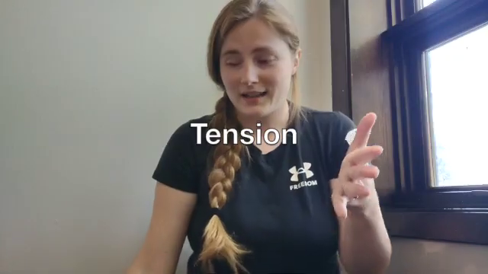Okay. The next thing that we're going to be talking about is tension. Now, tension is not a physical aspect of crocheting, and it's not a tool, but it has to do with your hands. Your hands and how you hold the yarn, how you hold your crochet hook, and how tightly you stitch.